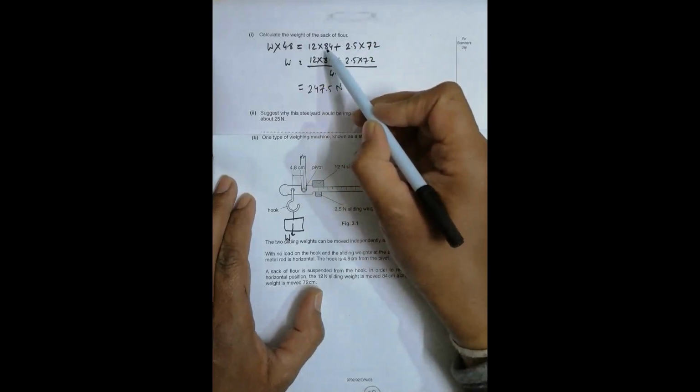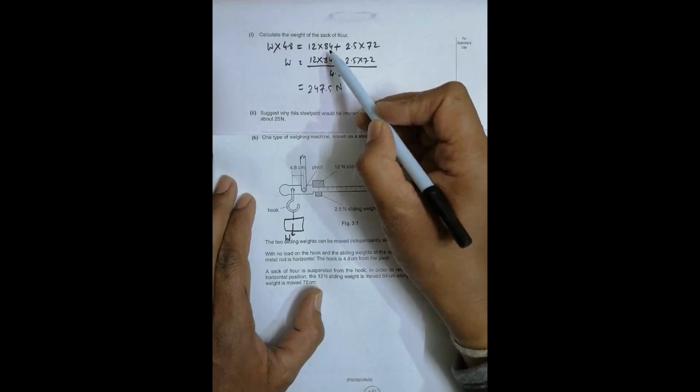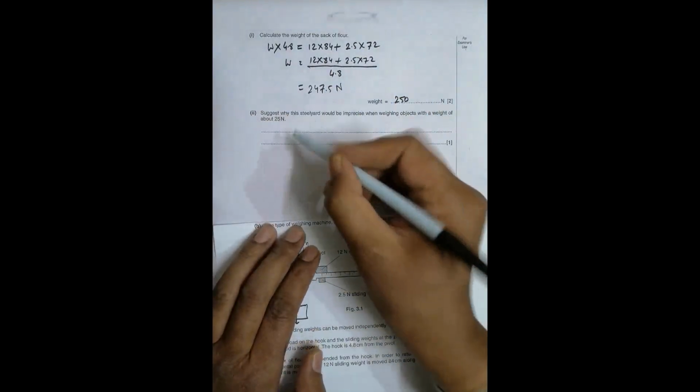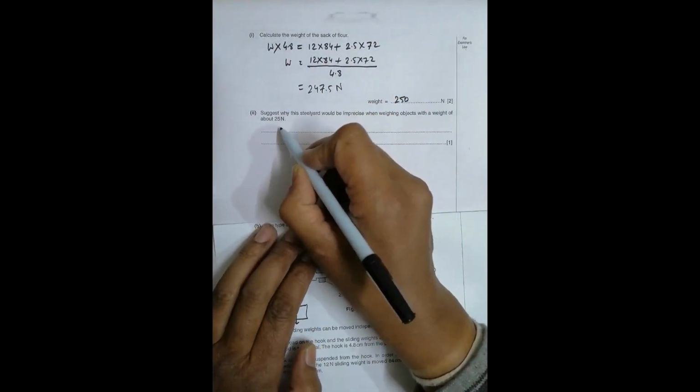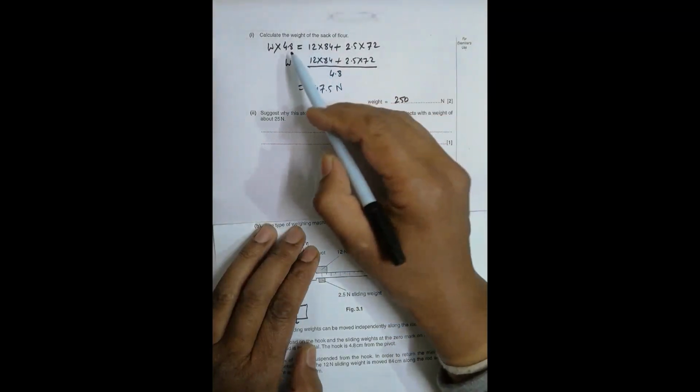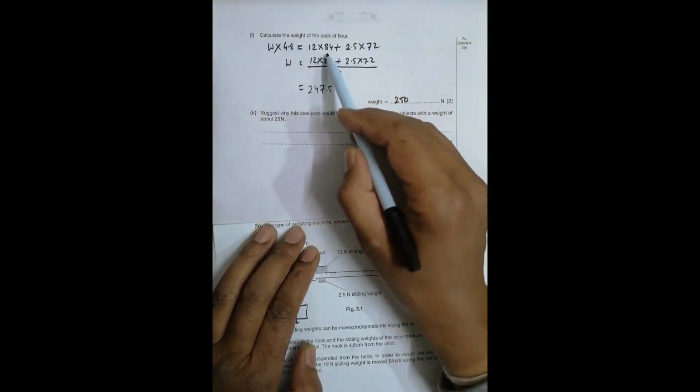So if it is 8 and it varies by 1 centimeter, then the change will be 1 by 8, which is 12.5%. That's why it is imprecise, because this product will be less and the changes in the distances will be very, very small.